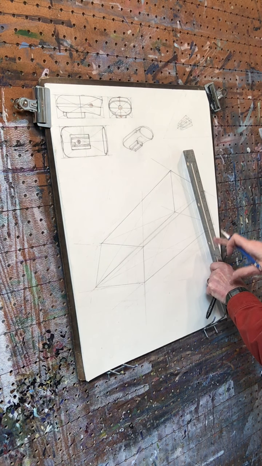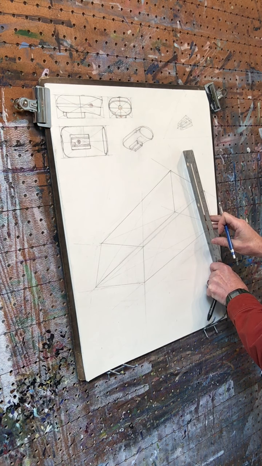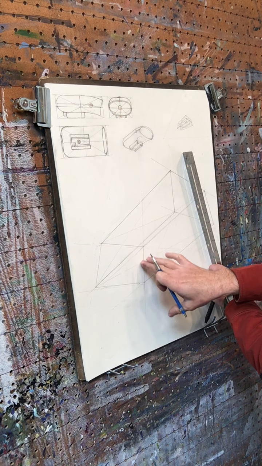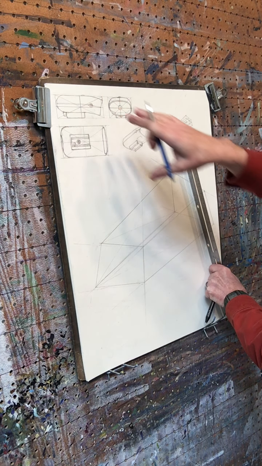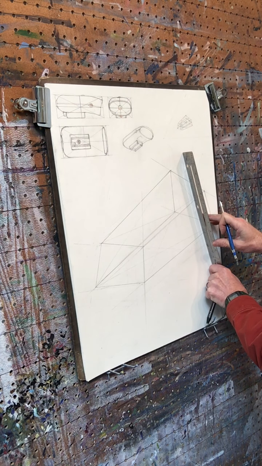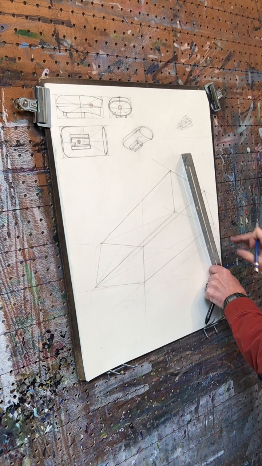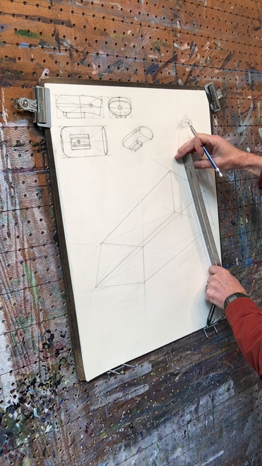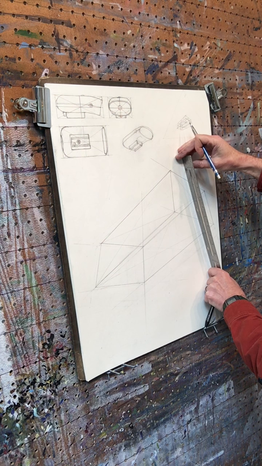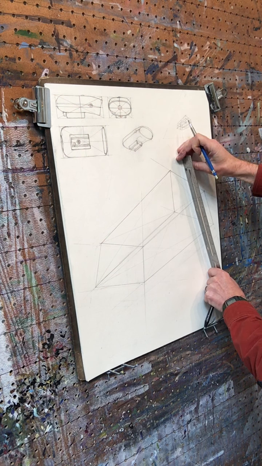I want this to make sense with the box that I've got here. I'm going to look at that and that, and I'm going to try to get the proportions right. This is going to make me have to redraw those diagonals. But it's better to do that now than it is to do it later.